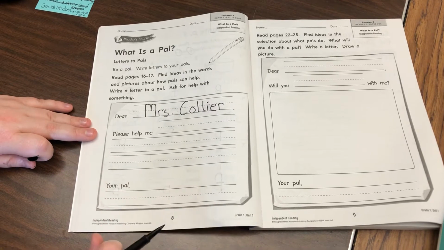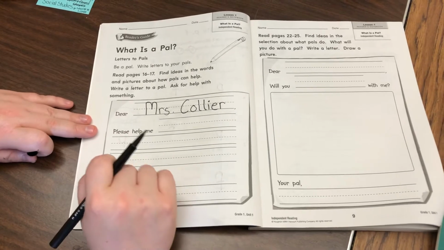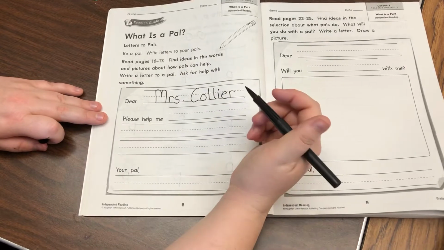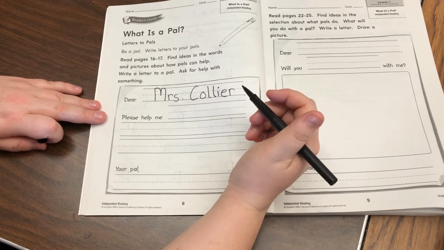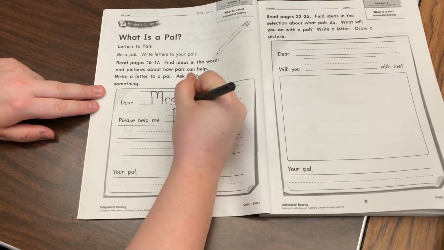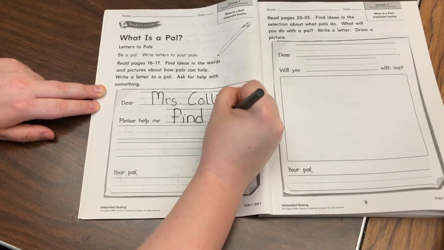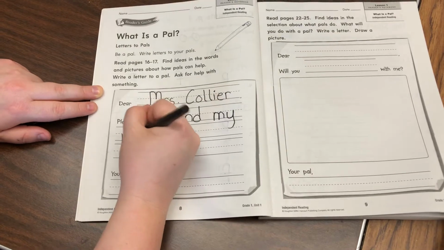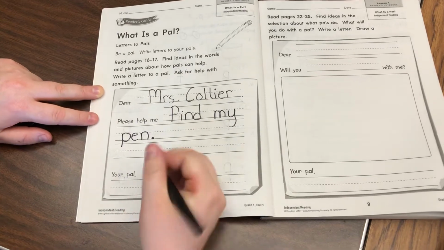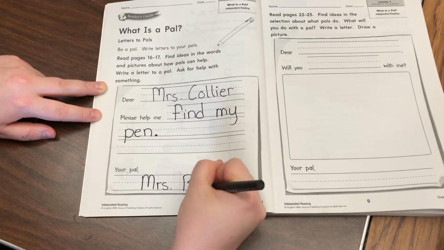Your pal blank. So I need to figure out what I want Mrs. Collier to help me with. So maybe please help me. Let me think. Please help me find my pen. Your pal, Mrs. Brown.